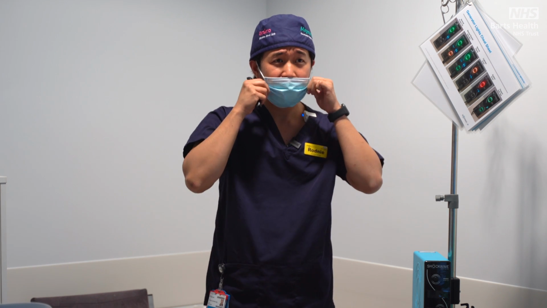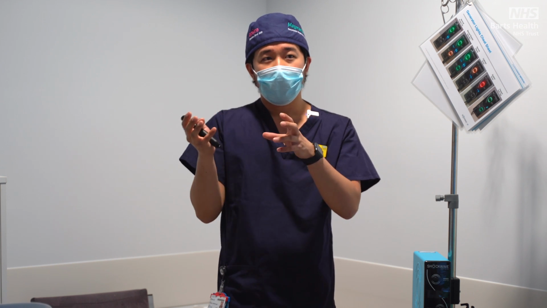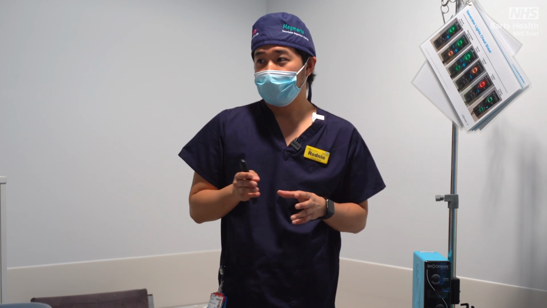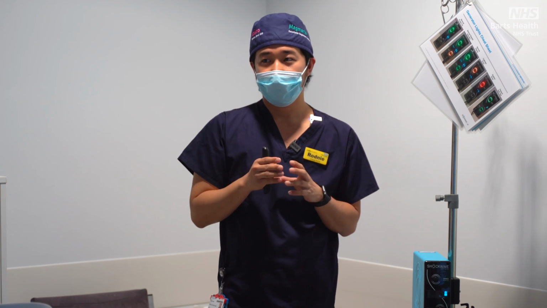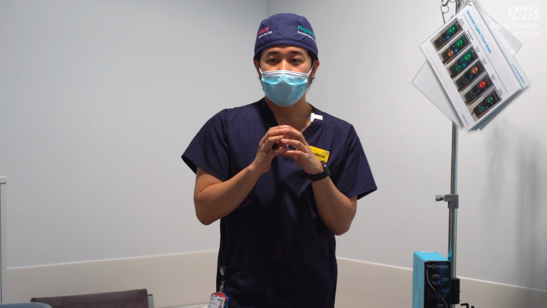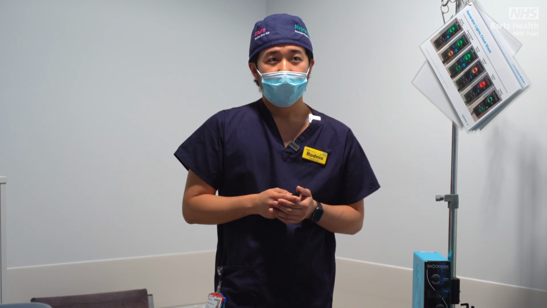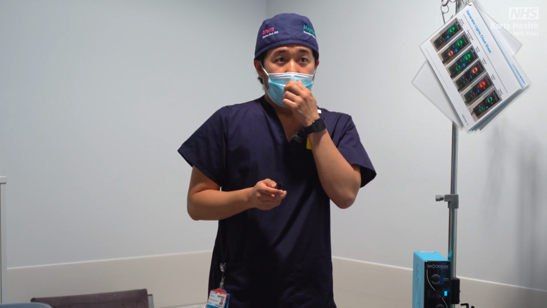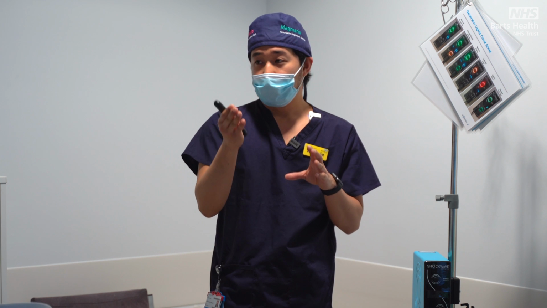Normally our artery is very elastic. You can expand it, you can bend it, but the problem is if there's calcium in one of the layers, it inhibits the expansion, especially if you deploy a stent. This calcium is situated actually between the layers.